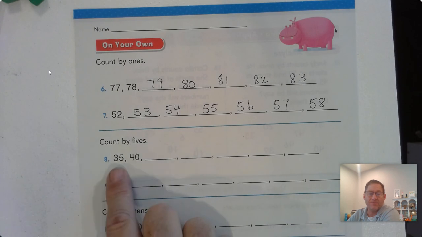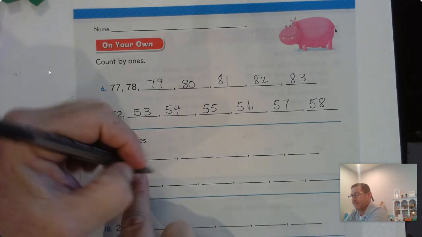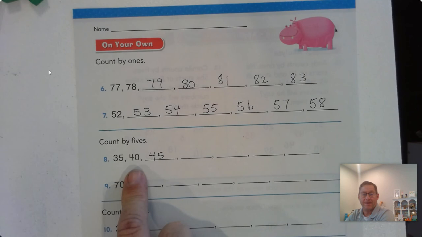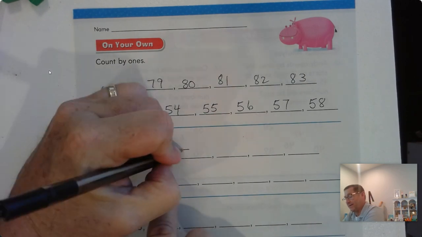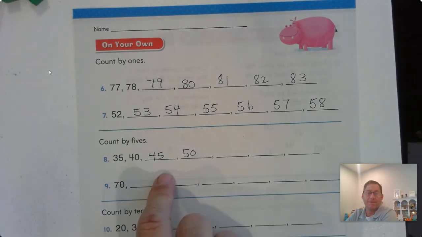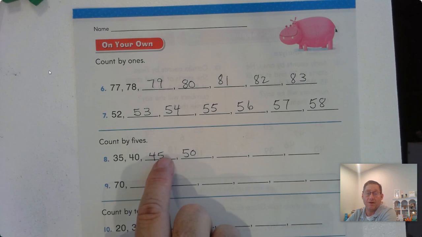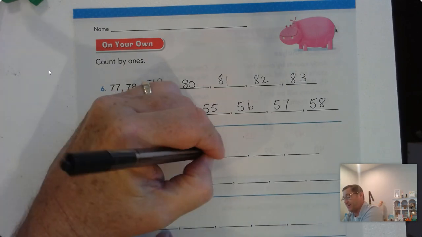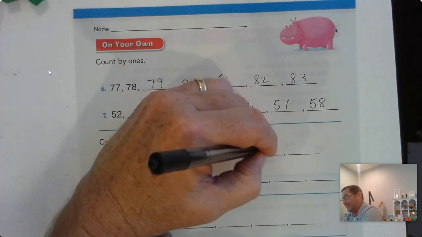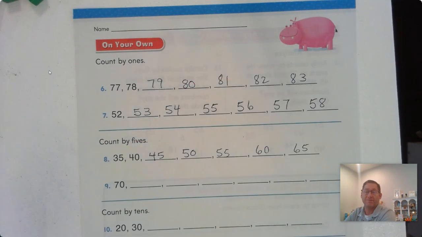Count by 5 starting at 35. 35, 40, 45. The next one is 50. Again, so we're alternating. Okay? Odd, 35 is odd, even, 55, 60, 65.